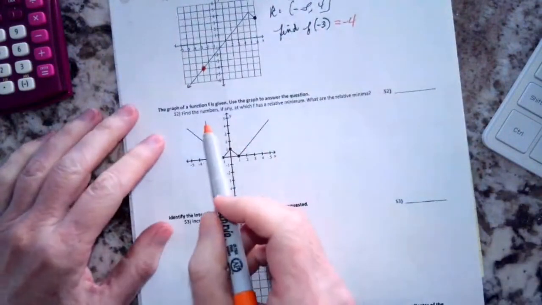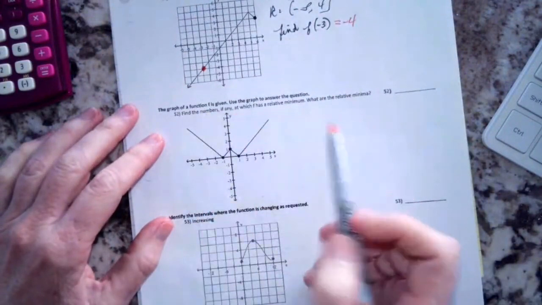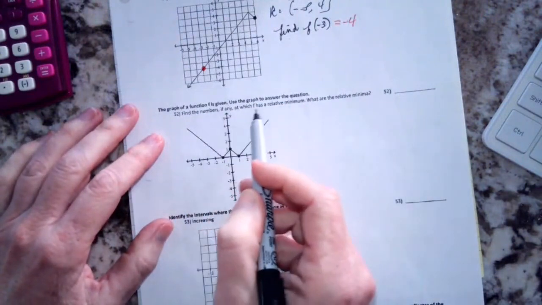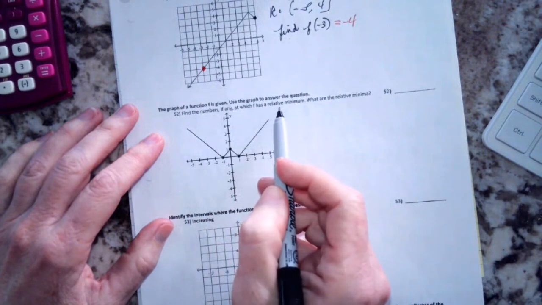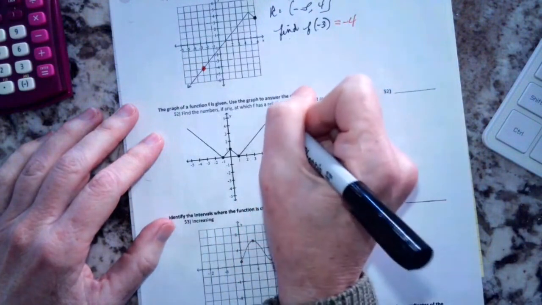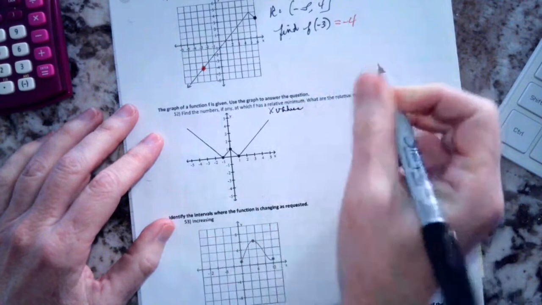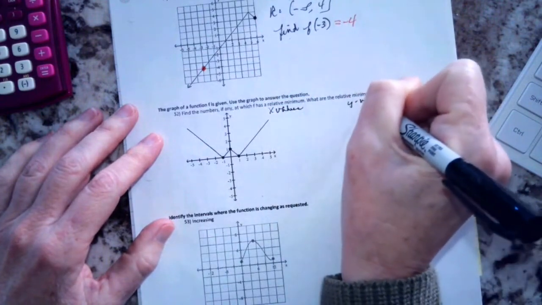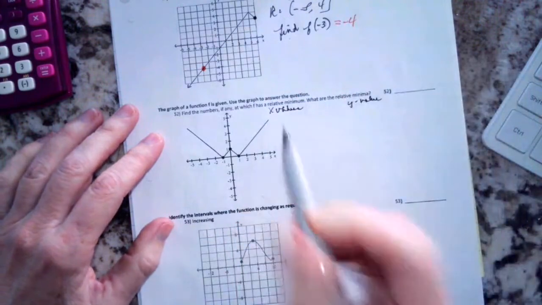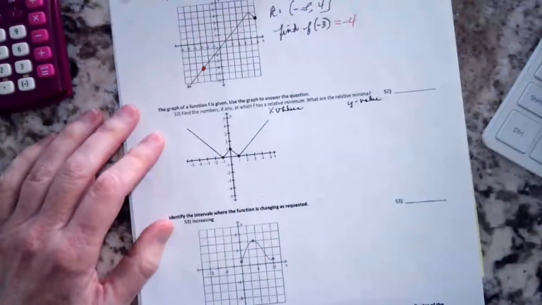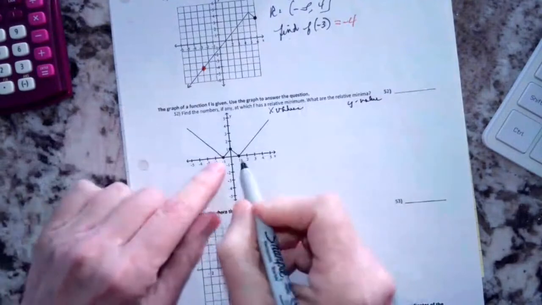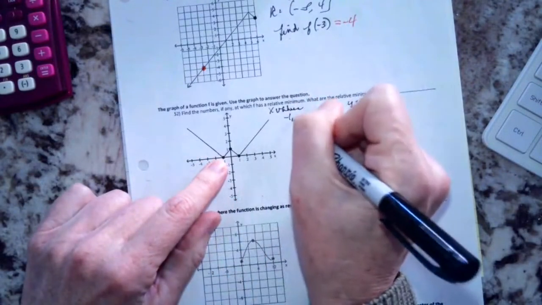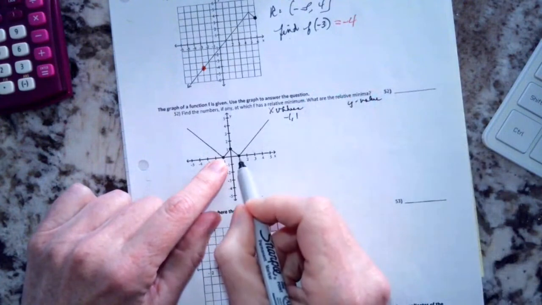See, number 52. The graph of the function f is given. Use the graph to answer the question. Find the numbers, if any, at which f has a relative minimum. Okay, that is asking for the x values here. What are the relative minima? That's asking you for the y value. So find the numbers at which it has a relative minimum. Well, that's at negative 1 and 1. That's the lowest place this gets. So at negative 1 and 1, we have got a minimum.